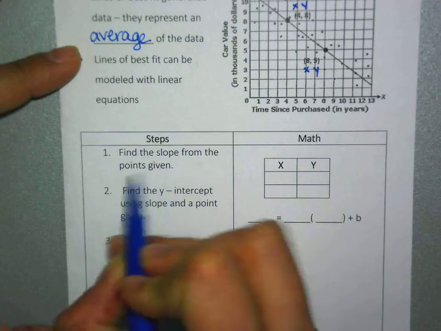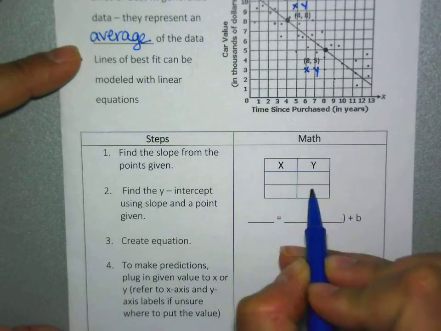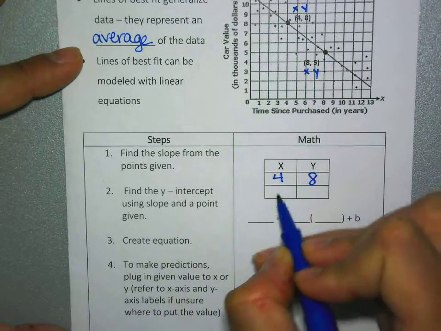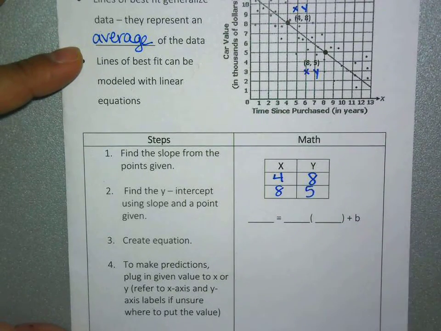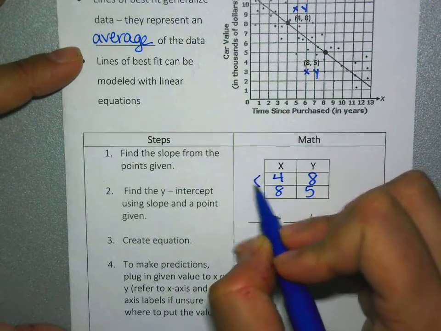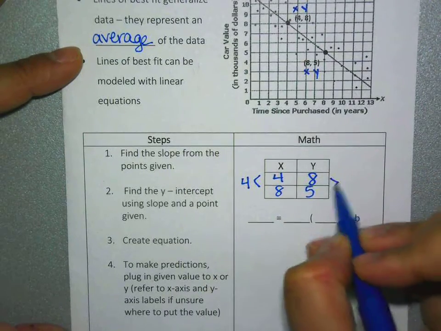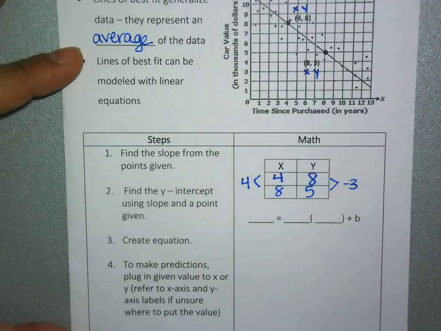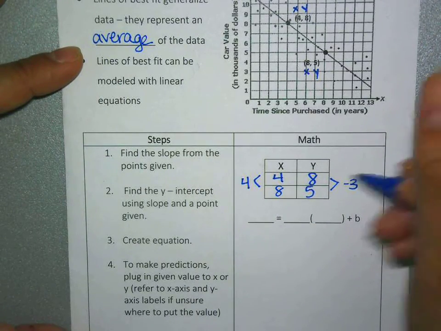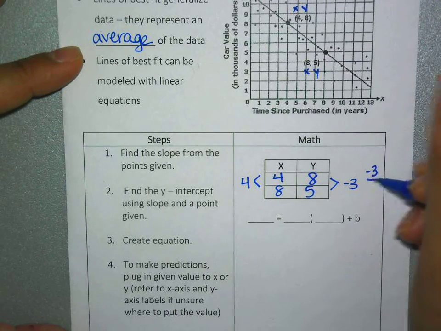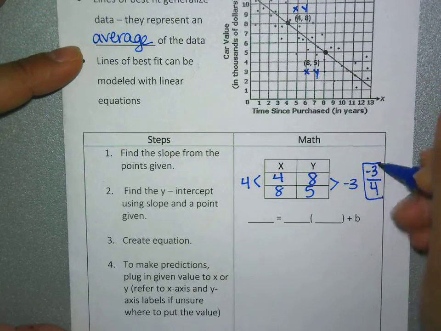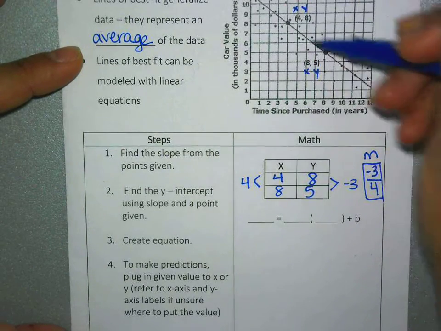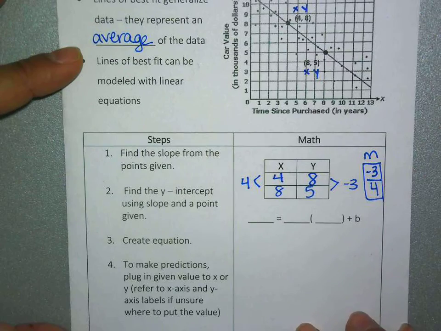Our first step is to find the slope from the points. So you'll see our box. I'm going to put the first point in, which is (4, 8), and the second point in, which is (8, 5). And then I'm going to find the distance between my x values, which is plus 4, and the distance between my y values, which is minus 3. The last step is to then put my y over x, and I now have my slope. It makes sense that this is a negative slope because the line is going down from left to right.